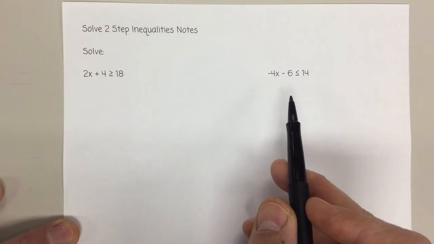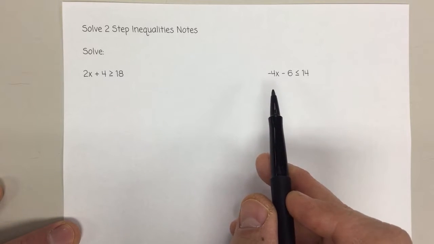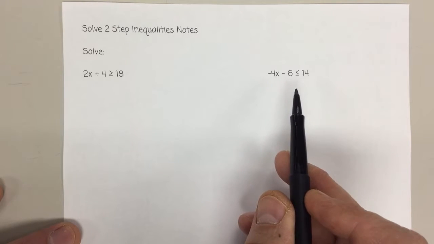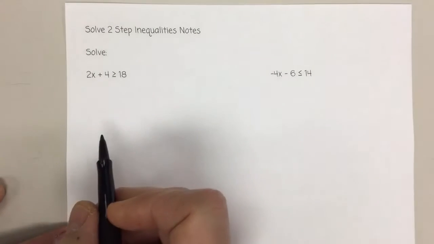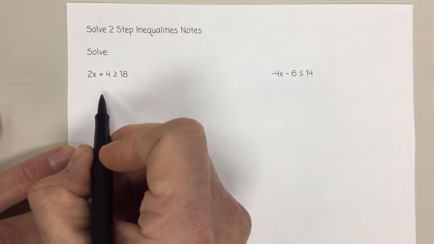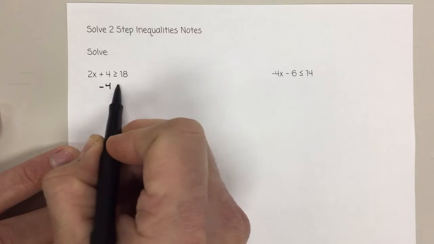But looking at the second example, you'll notice my second step will have to be dividing both sides by -4. Dividing both sides by -4 will require me to change the symbol of the inequality. So you can anticipate just by looking at the problem whether or not you will have to change the direction of the inequality sign.